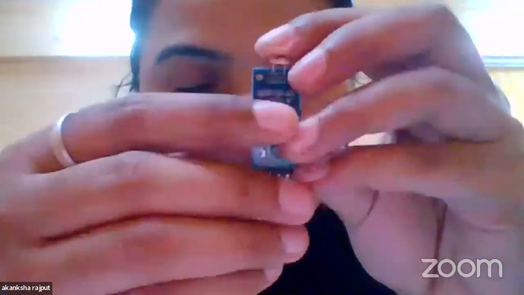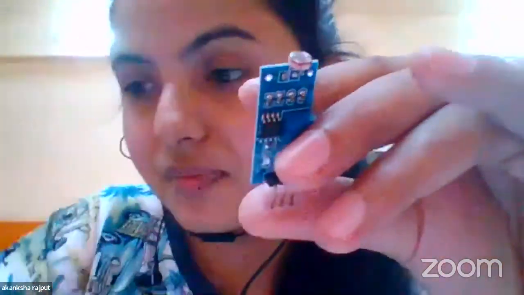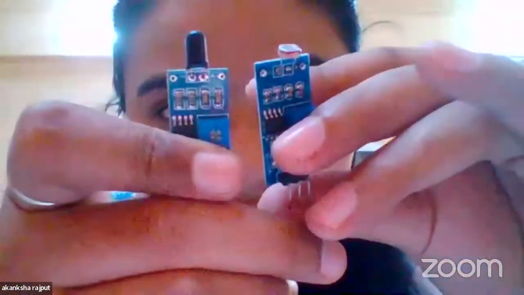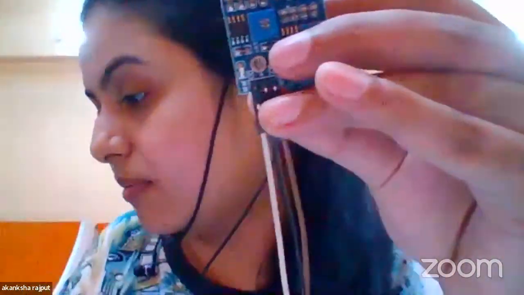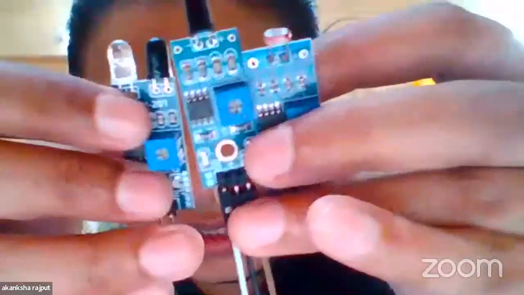Let me show you some electronic components that I have with me. I have this light sensor, this fire sensor, and this IR sensor.